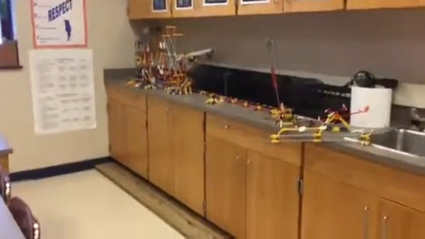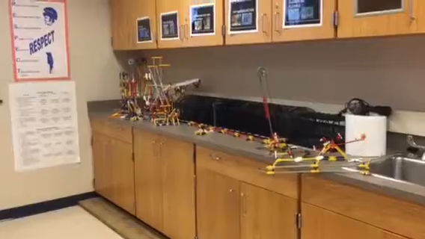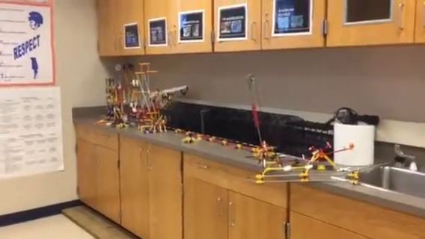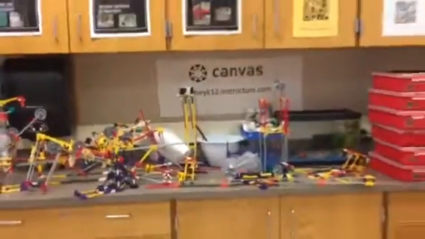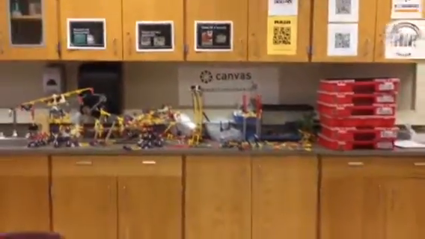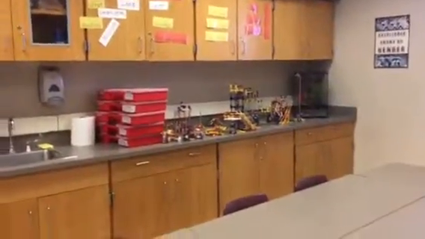And then I also have in the classroom sections, areas. So here we're working on compound machines, and the students in period 1 have this area. The students in period 2 have this area. The students in period 3 have this area. The students in period 6, and then in period 7 they have this area.